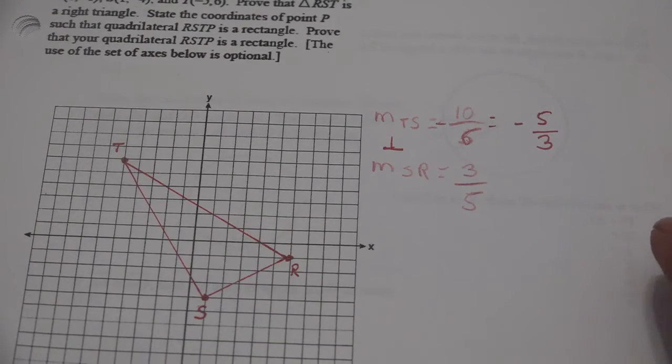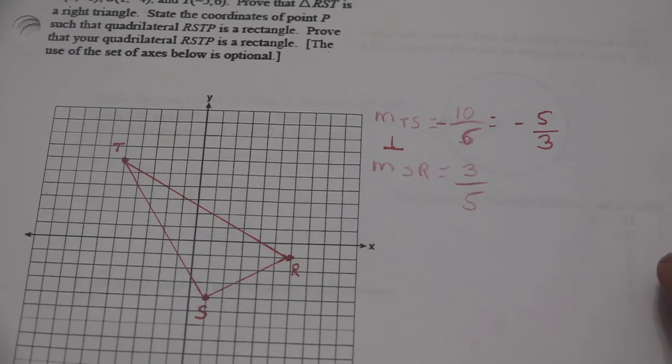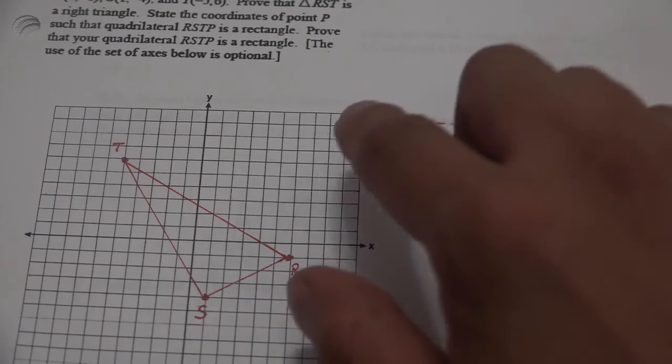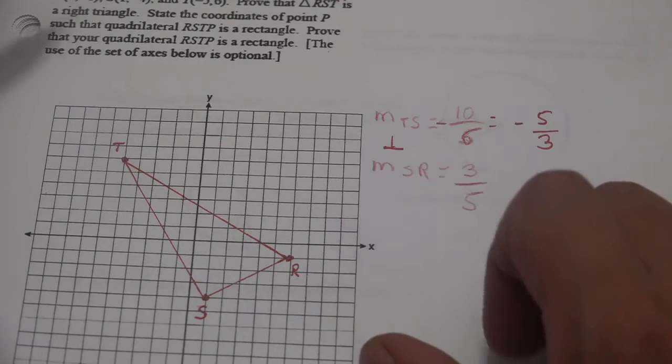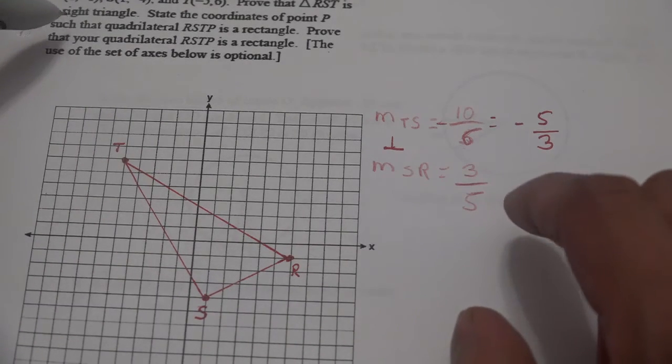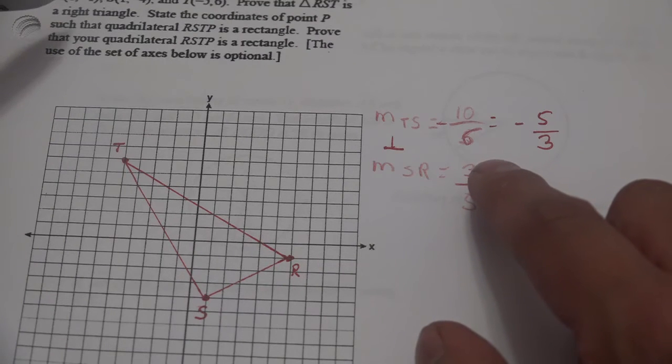Therefore, these are perpendicular to each other. You see? So then you have to write it. You have to write it down. All right. So now I just proved that this triangle is a right triangle. Correct?